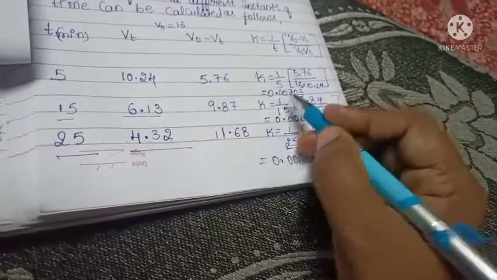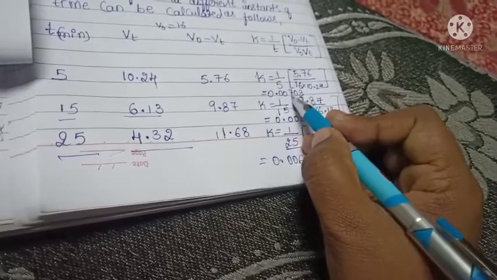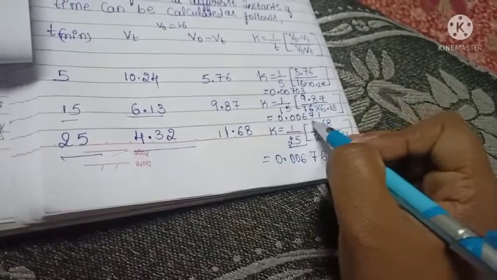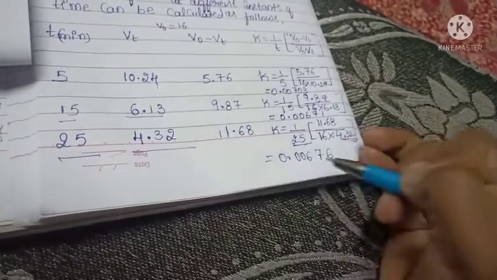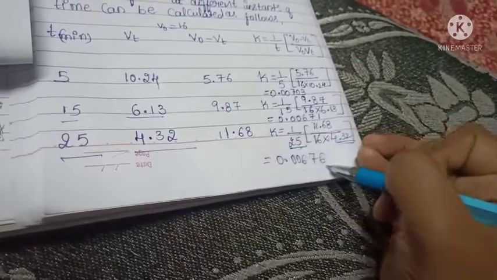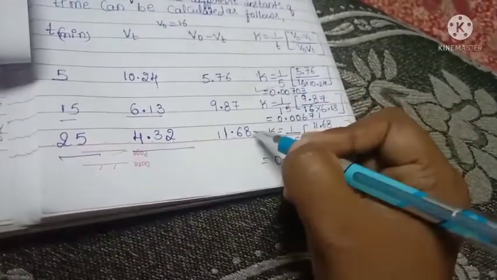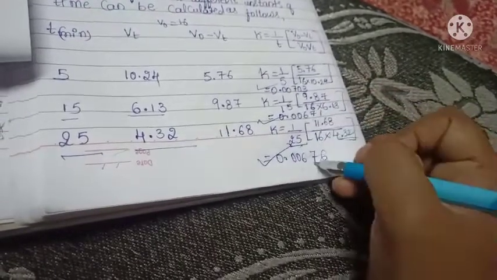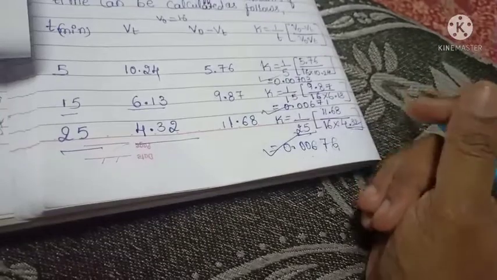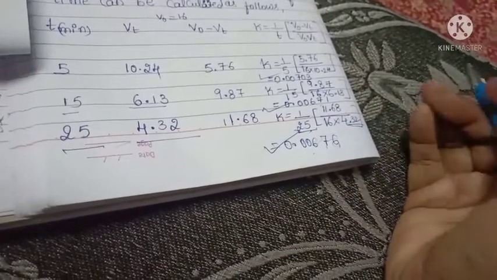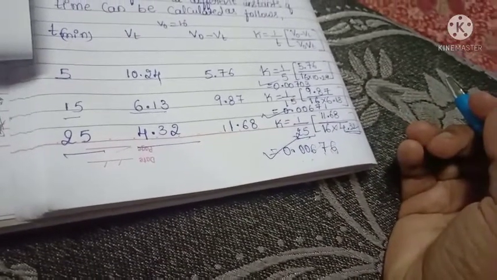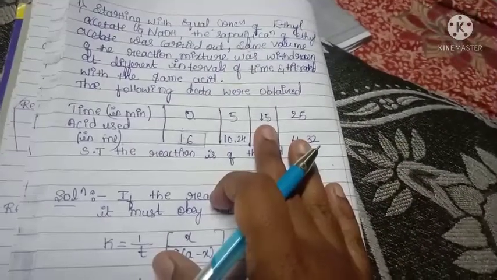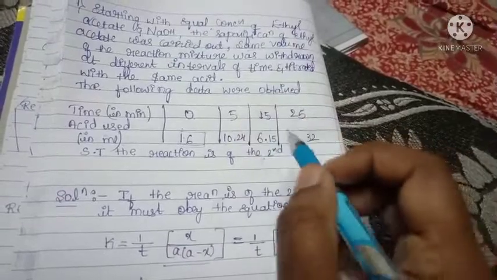Okay, so then you have to observe the values of K. For 5 minutes it gets 0.007, for 15 minutes 0.0067, for 25 minutes 0.0067. By comparing these values we know they are almost nearly the same. So we can finally conclude that this is a second order reaction. Okay, this is all about the problems on the saponification of ethyl acetate.